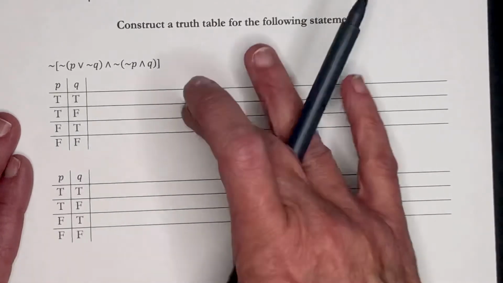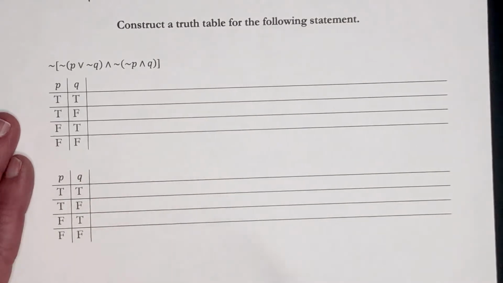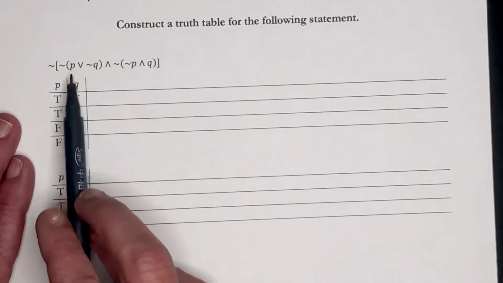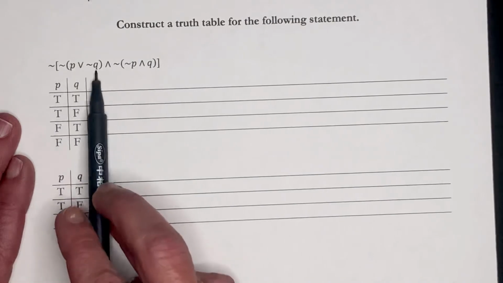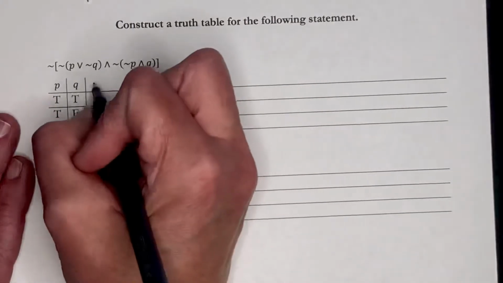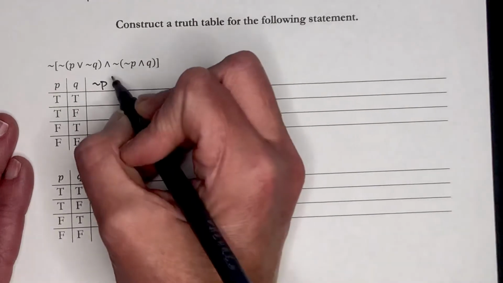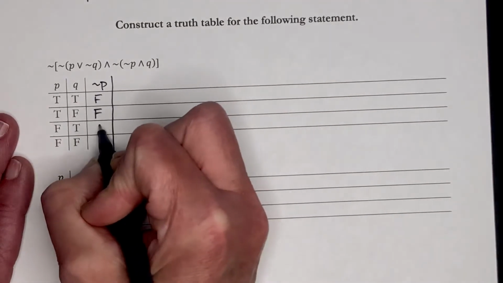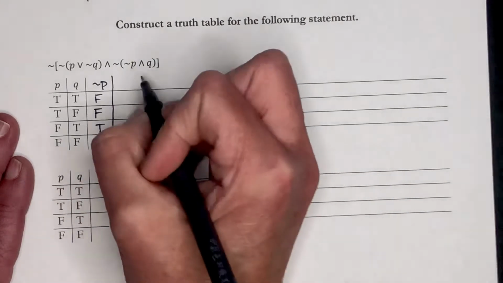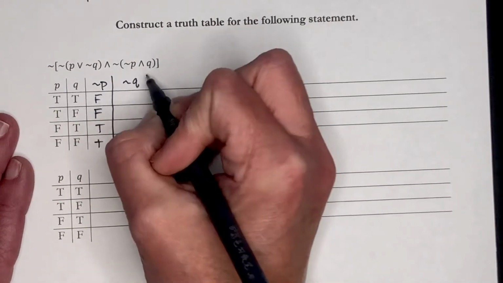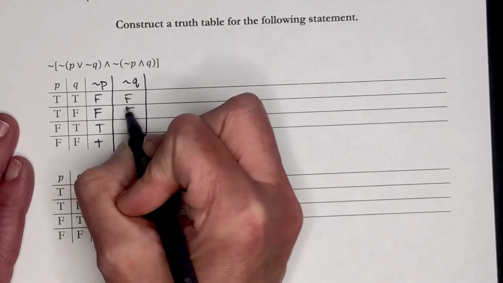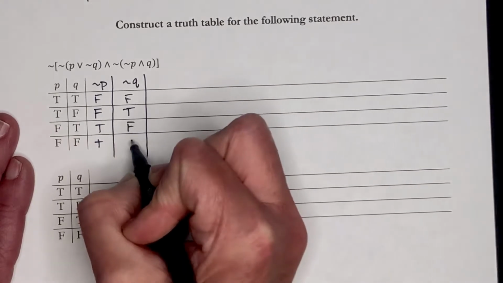So even though I've got 2 truth tables here just because of all the extra work, at least I don't have to go through 8 different cases. So I need a not Q and I also need a not P. So not P would be false, false, true, true. Not Q would be false, true, false, true.